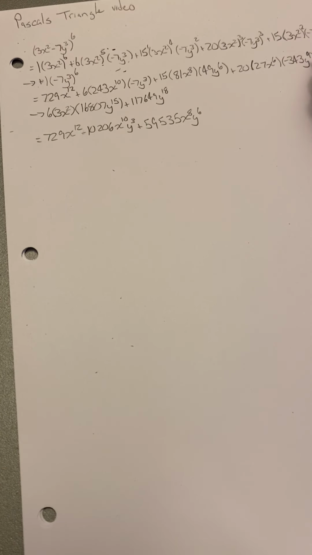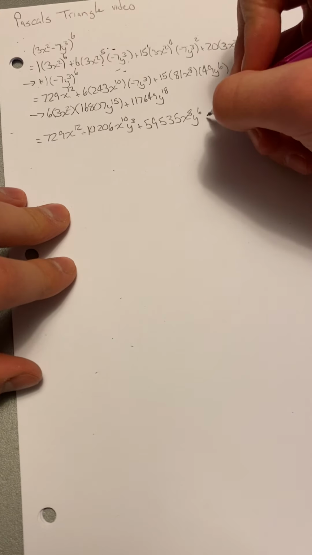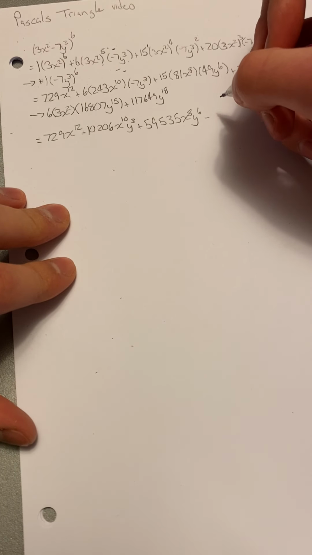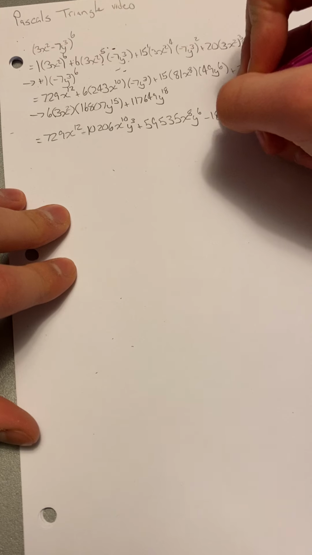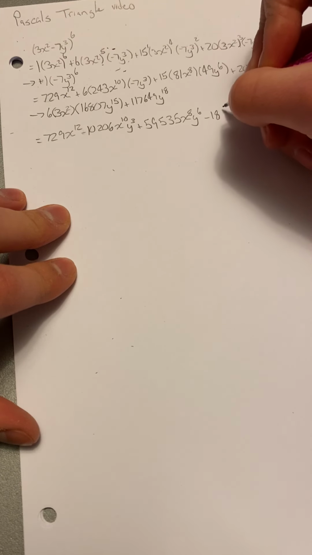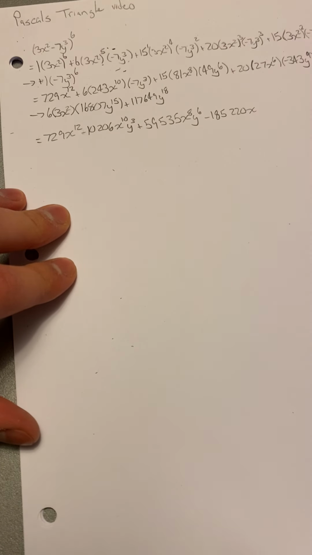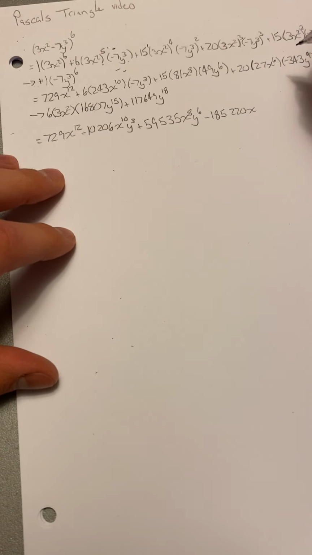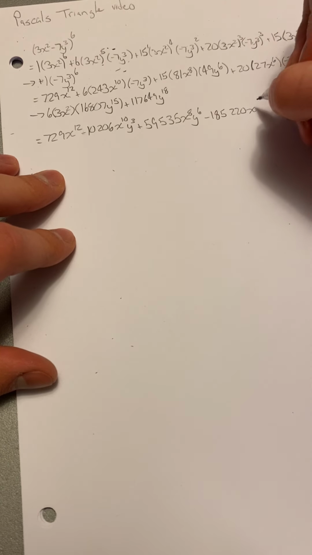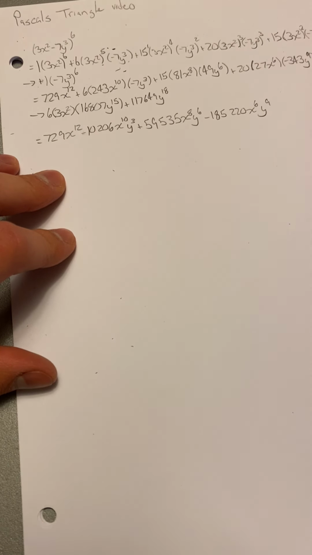Then the next one is 20 times 27 times negative 343. So it is minus 185,220 x to the 6, y to the 9.